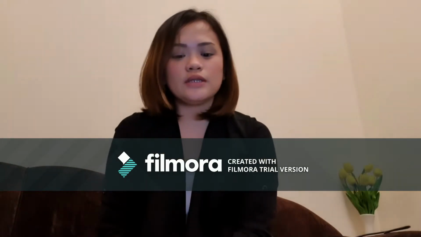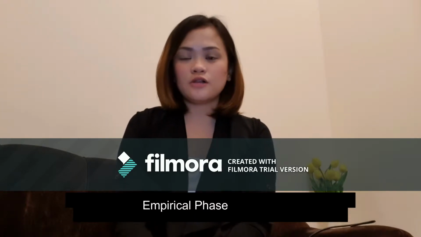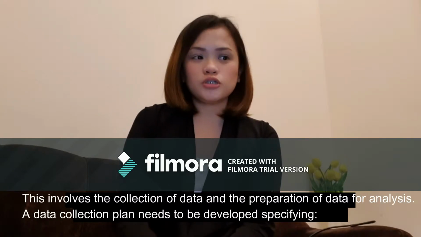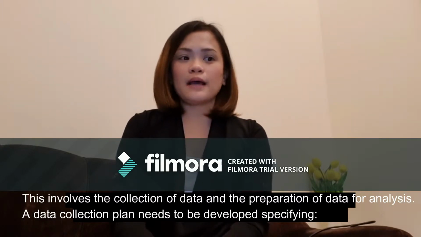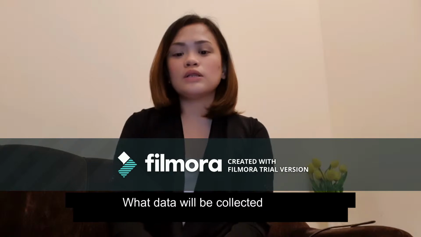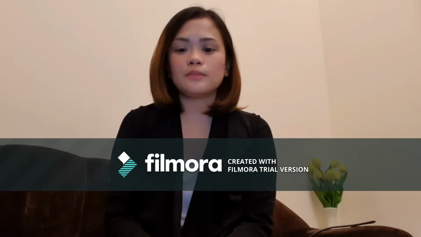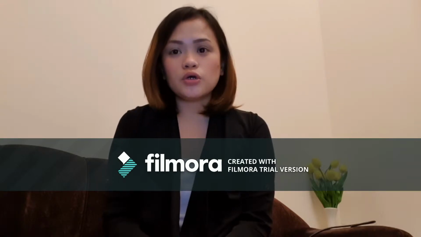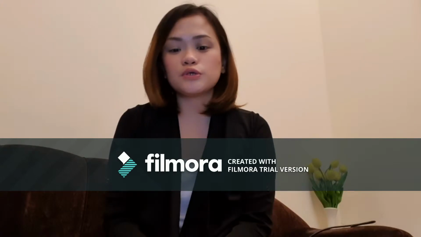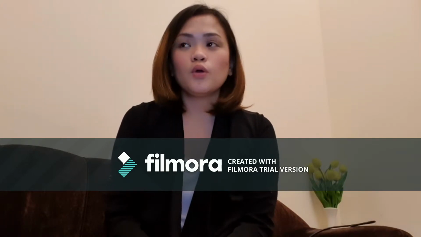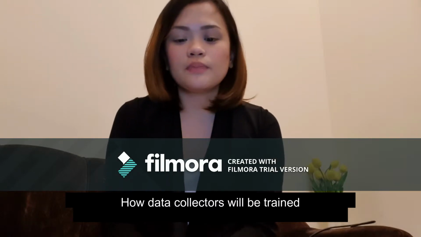So let's start with the empirical phase. The first phase is the empirical phase. This involves the collection of data and the preparation of data for analysis. A data collection plan needs to be developed specifying what data to be collected. Is it observational, experimental, simulation, or is it derived? How will data be collected? Is it through survey or one-on-one interview? Who will collect the data? And how will data collectors be trained?